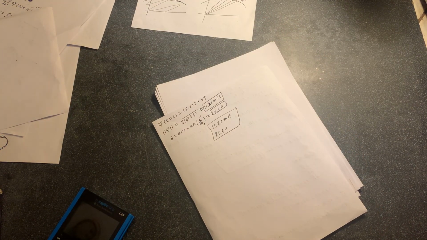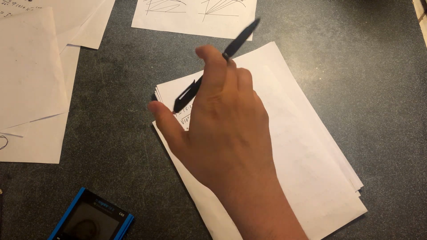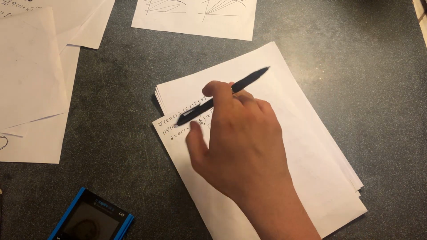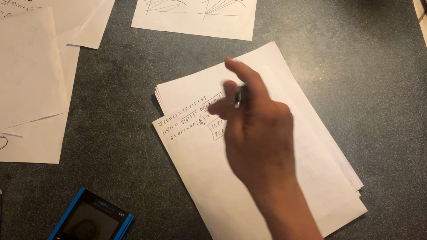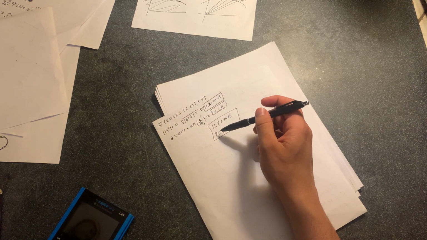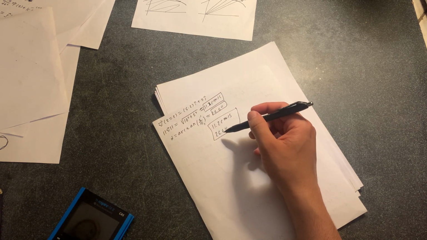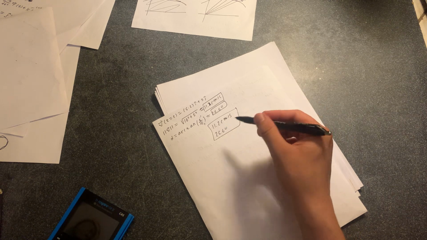Okay. Remember, the magnitude is the length of a vector. Magnitude tells us how long the vector is. Direction tells us where it is pointing. Now, if you notice, this is what they call a reference angle. There's this method of finding proper angles.